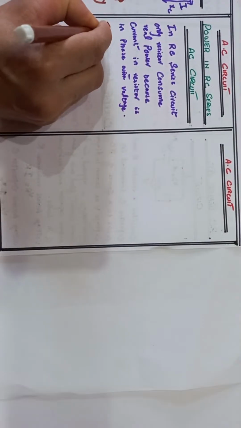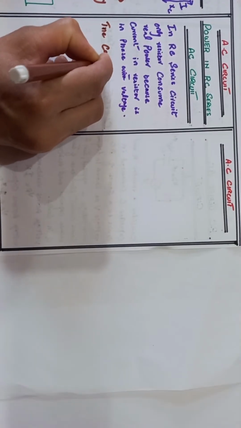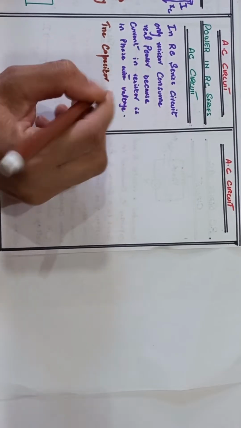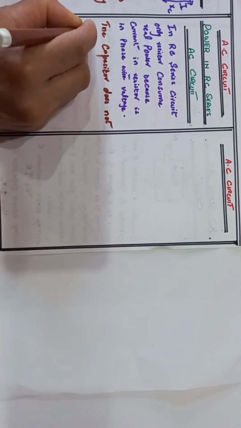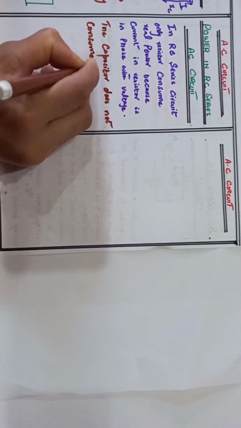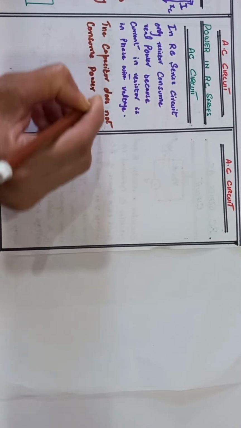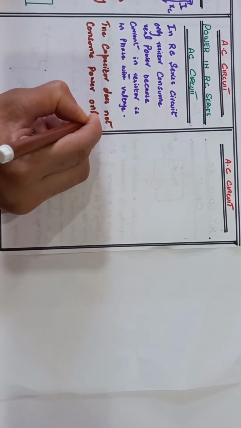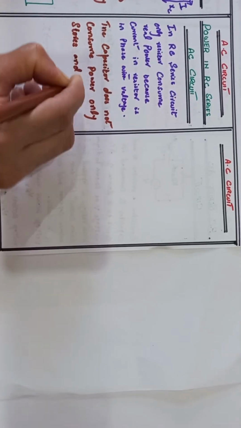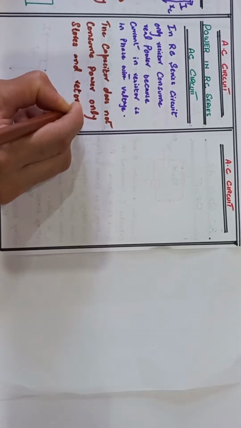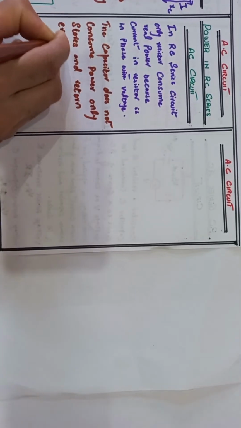But we discussed the capacitor. The capacitor does not consume power, it only stores and returns energy. So here we write that the capacitor does not consume power, only stores and returns energy.